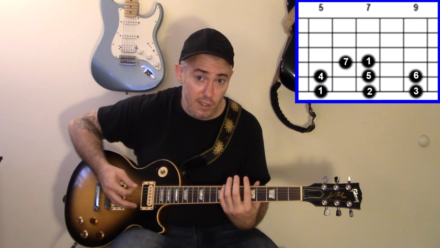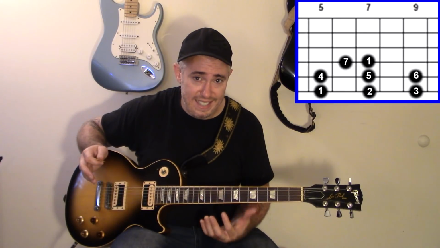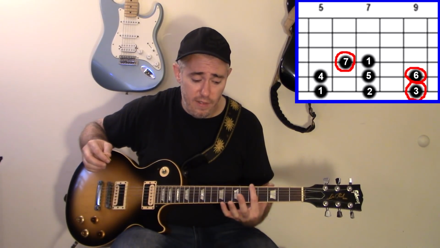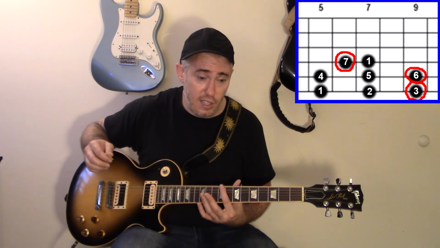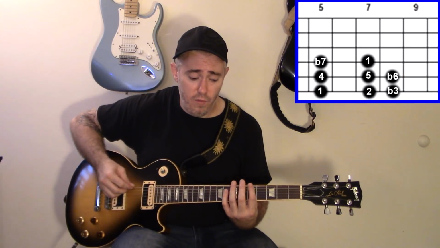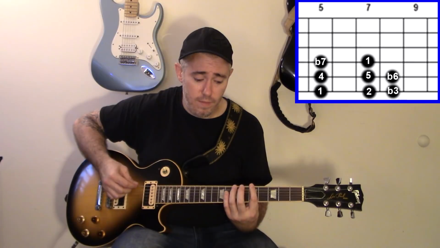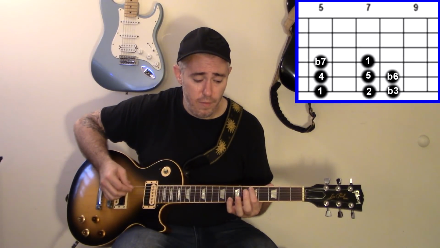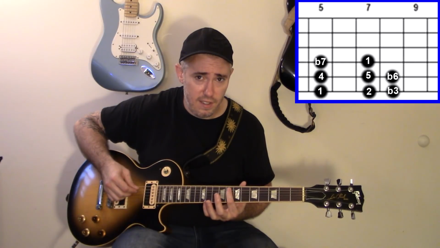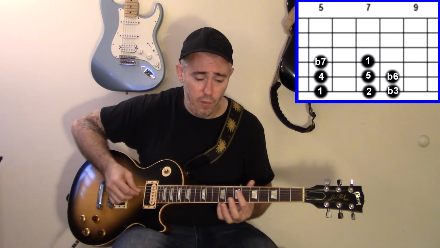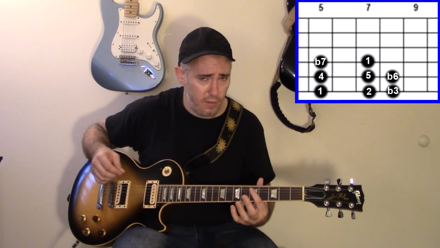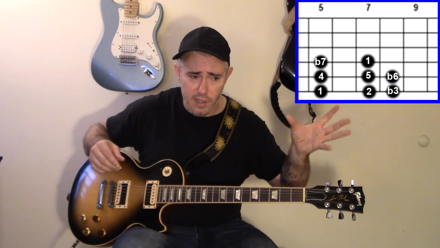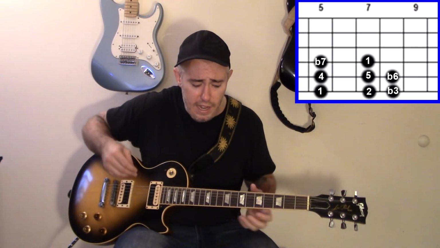If I wanted to make the A minor scale, I would lower the third, the sixth, and the seventh by 1/2 step. So instead of having a major third, a major sixth, and a major seventh, I'm now going to have a minor third, a minor sixth, and a minor seventh. So root, 2 or major second, minor third, perfect fourth, perfect fifth, minor sixth, minor 7, root. Sometimes that's also referred to as the flat 3, flat 6, flat 7. It's all the same thing.